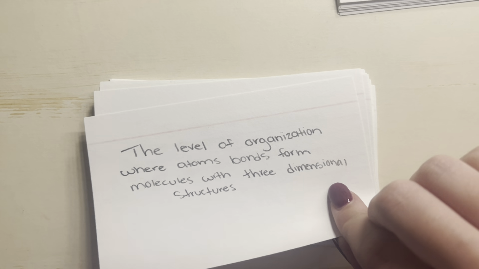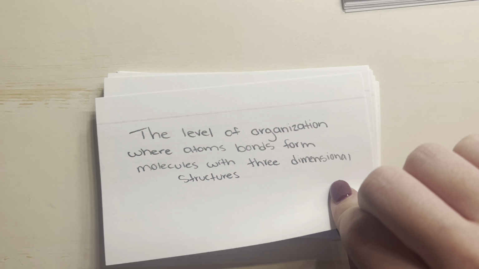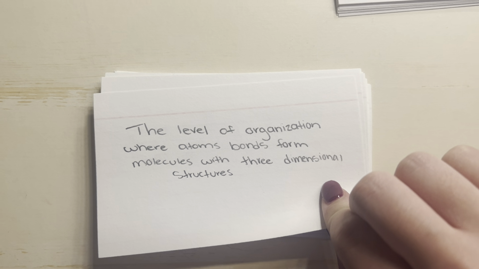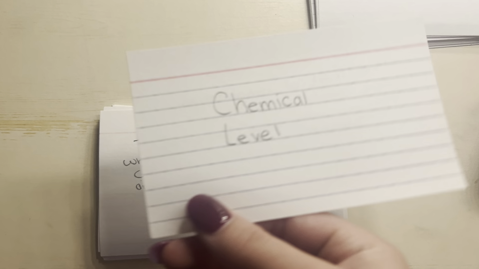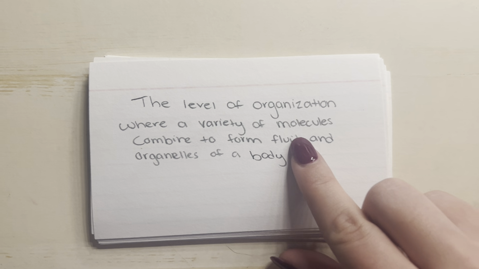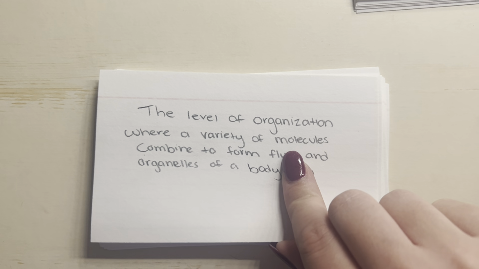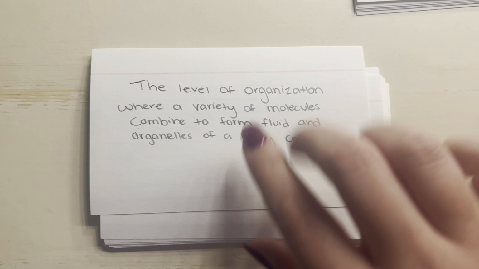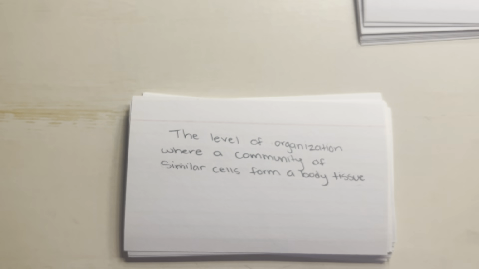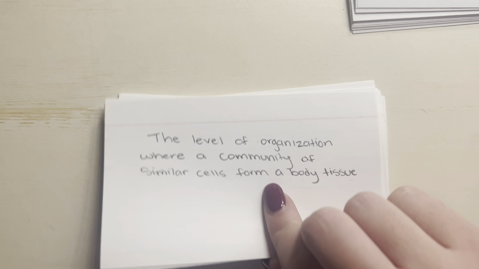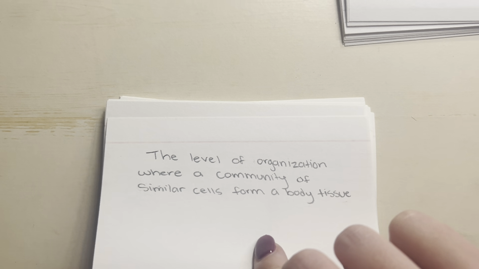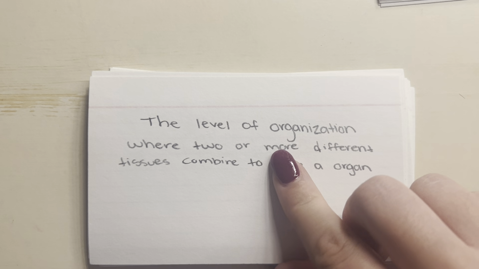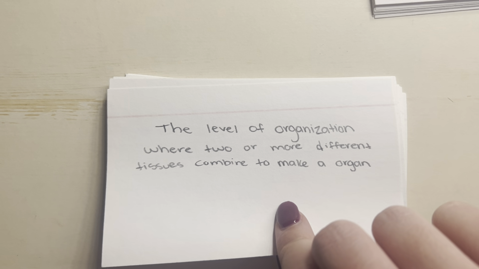The level of organization where atoms bond to form molecules with three-dimensional structures is the chemical level. The level of organization where a variety of molecules combine to form fluid and organelles of a body cell. That is the cellular level. The level of organization where a community of similar cells forms a body cell is the tissue level.